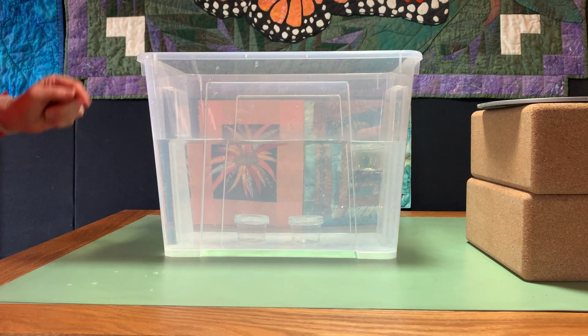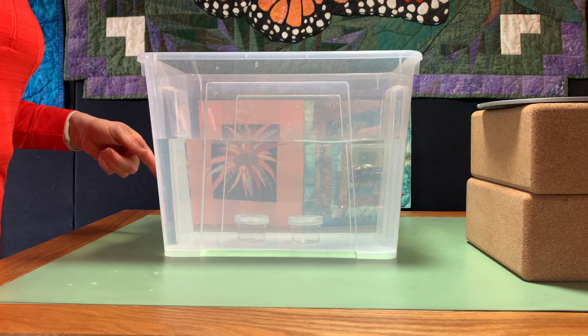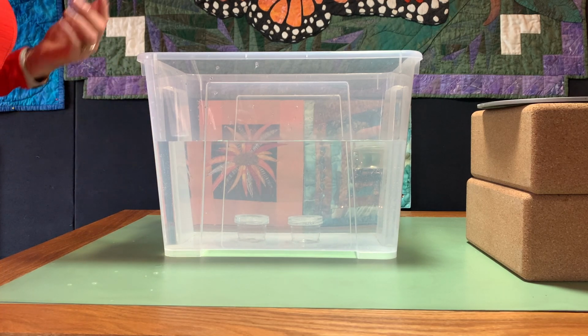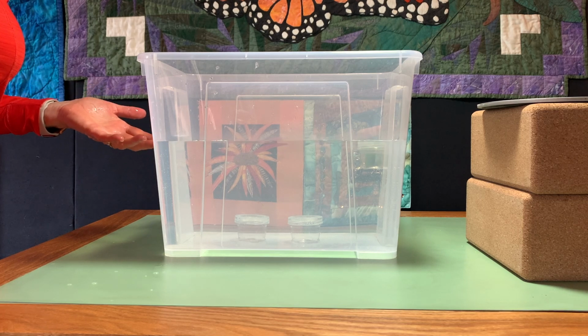And I think you just saw the salt water hit the bottom just a fraction of a second before the tap water. So density is looking really great as a predictor of whether something will sink or float.